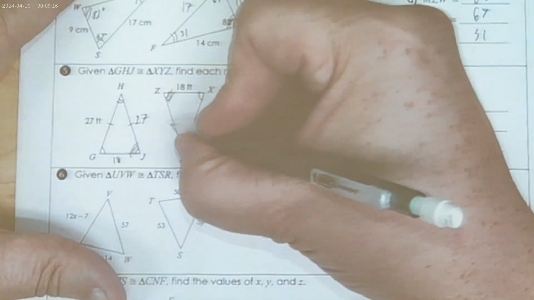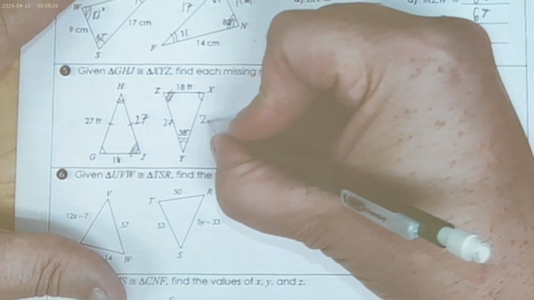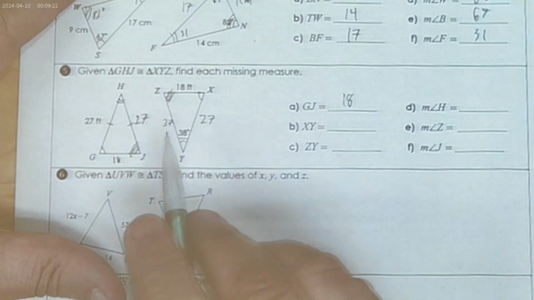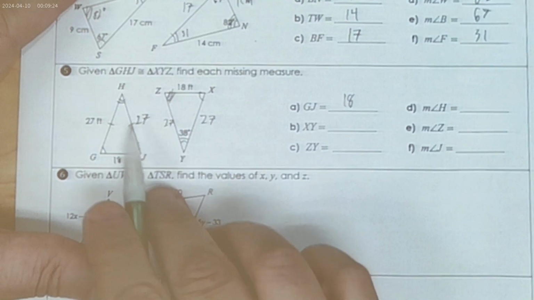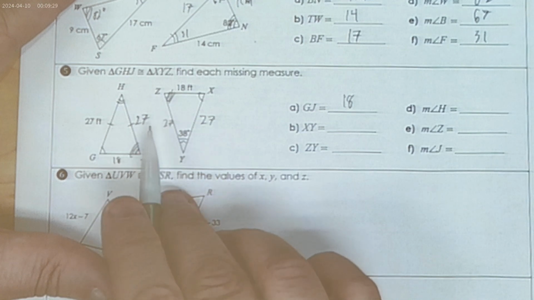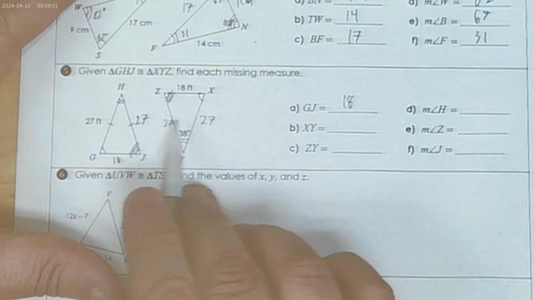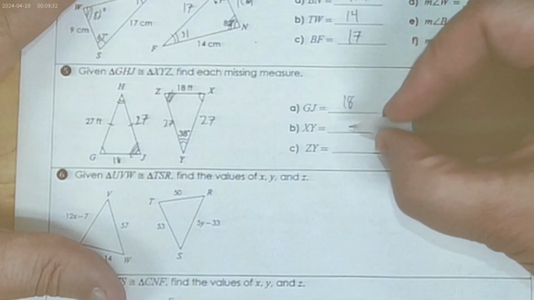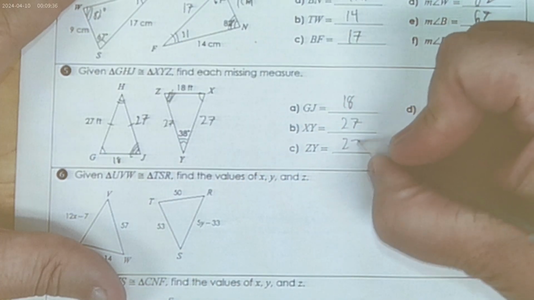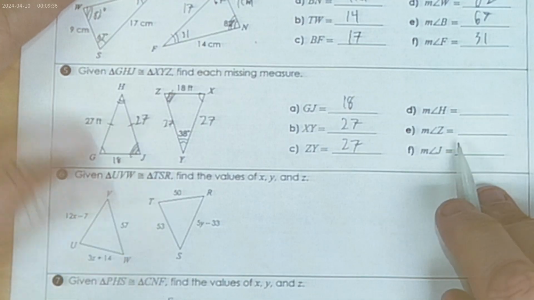XY is, well, all of these are going to equal 27 because both of these are isosceles triangles, and because they're congruent. If this is 27, then this is 27, and because they're isosceles, they're congruent. So yeah, they're all 27. XY is 27. ZY is 27. Okay, now we're moving on to the angles.